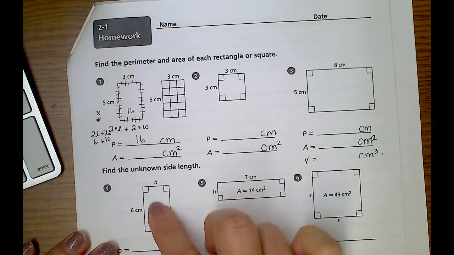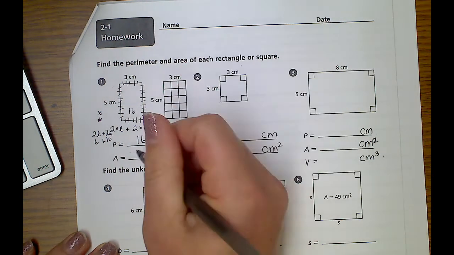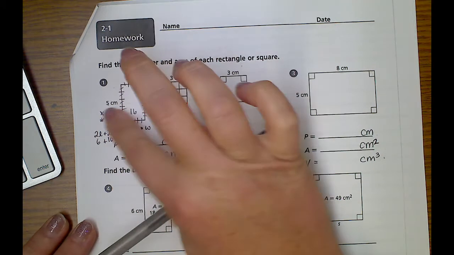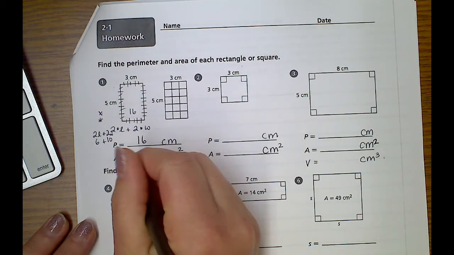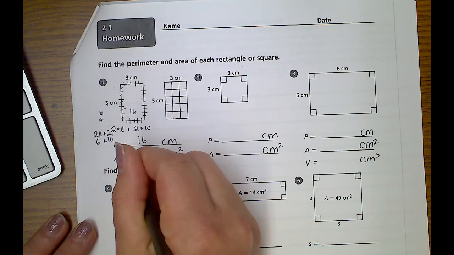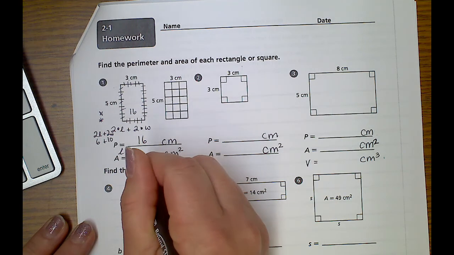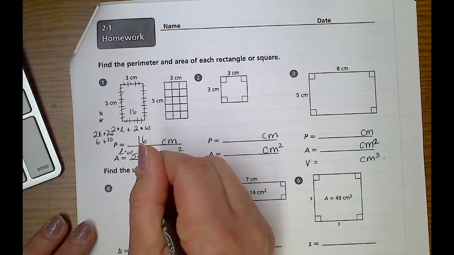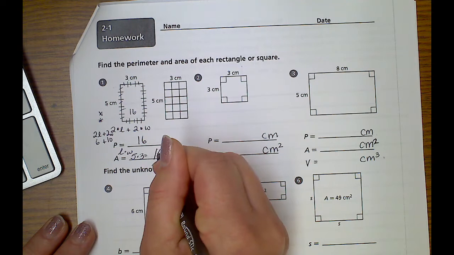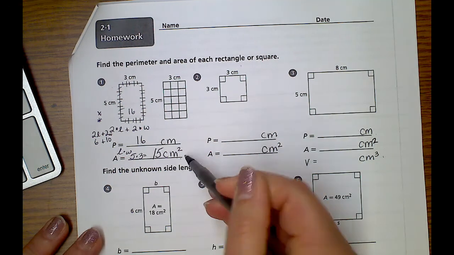Now for the area, you multiply the length times the width. So it's length times width for area, and that would be 5 times 3 equals 15 centimeters squared.